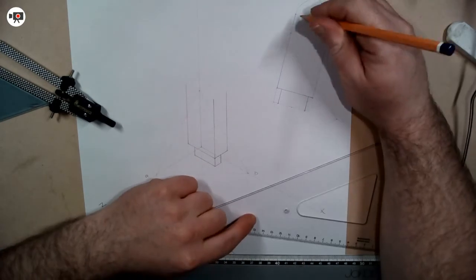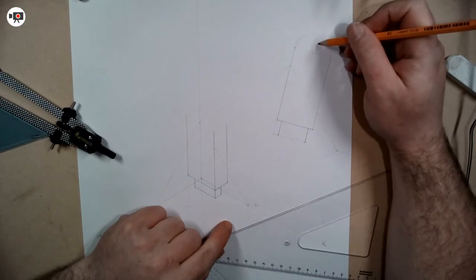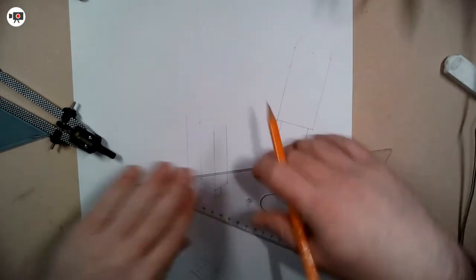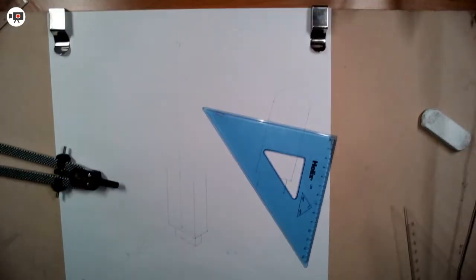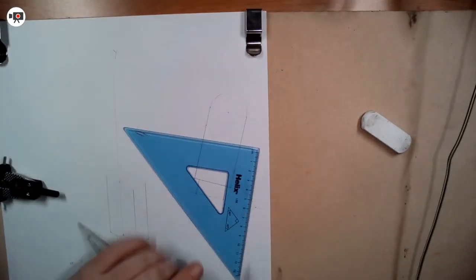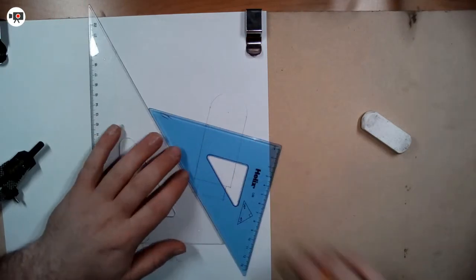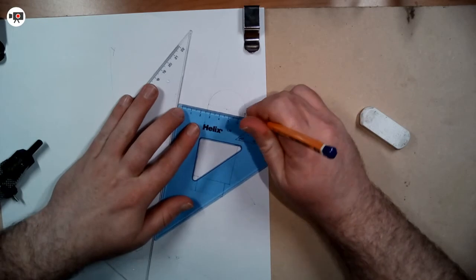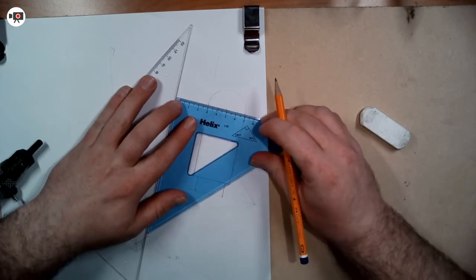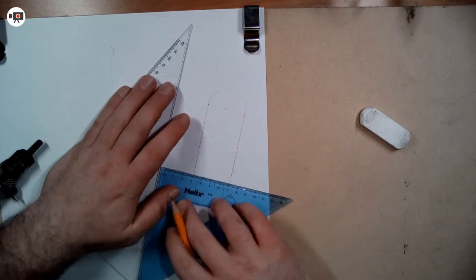Now I can find the curve section. What I'm going to do is divide this up into 30-60 divisions. To do that, I'm going to set myself up with sliding set squares, and I'm going to move this down. This clip might actually be in my way, so hopefully this works out okay. I'm going to set that up parallel.